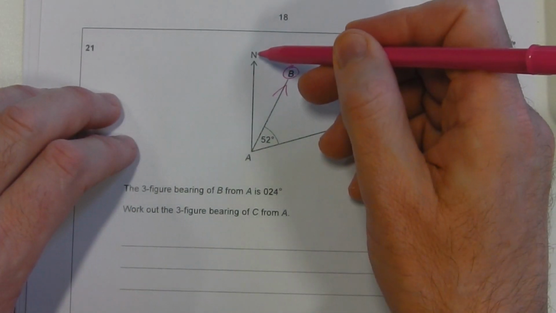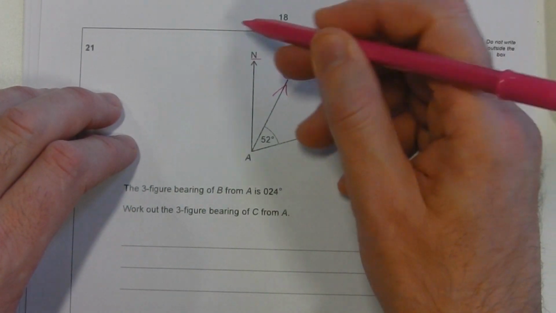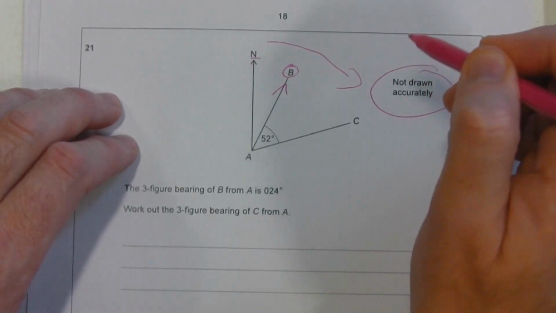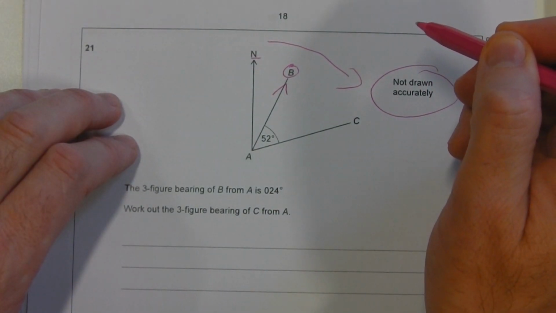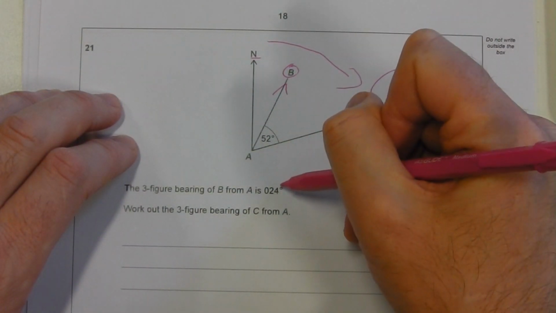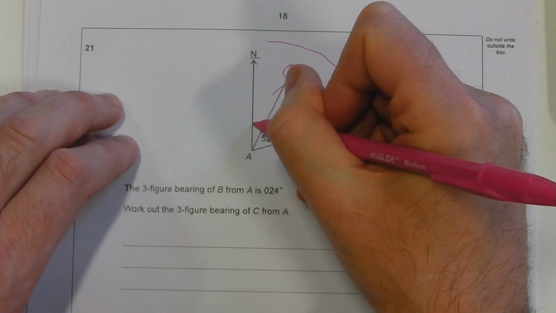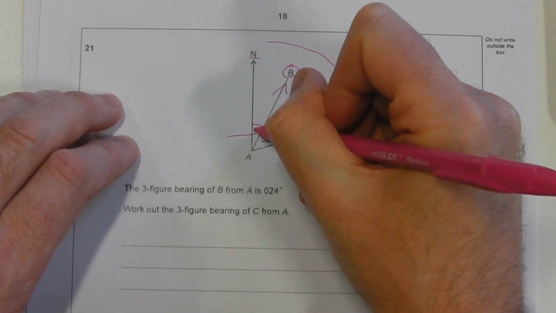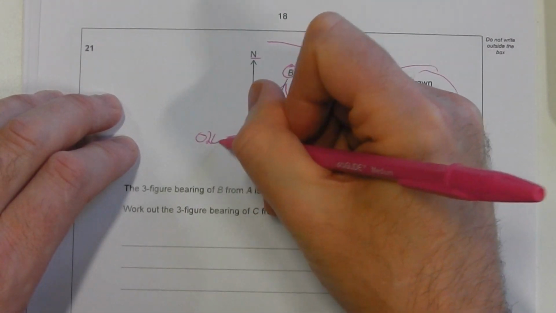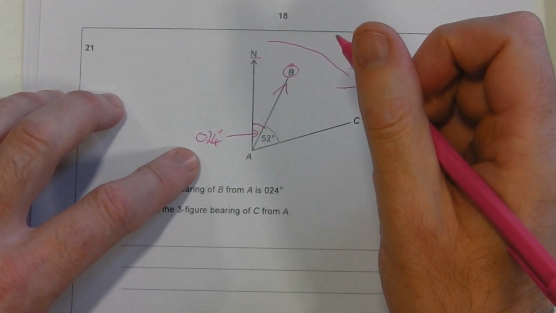And we always measure bearings from north. We always measure clockwise, so in the direction that the hands of the clock move, and we always measure in 3 figures. So this first one here is 24 degrees, but we write it as 024.